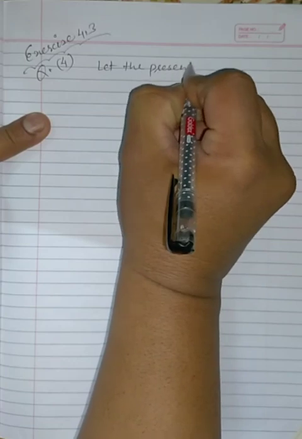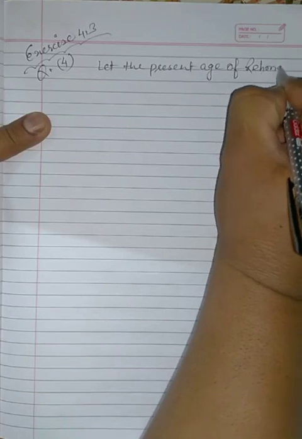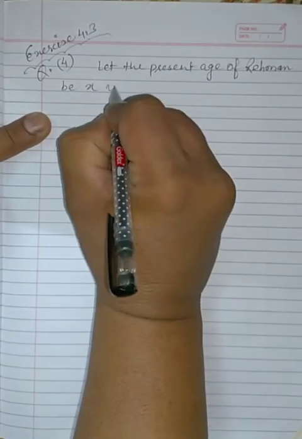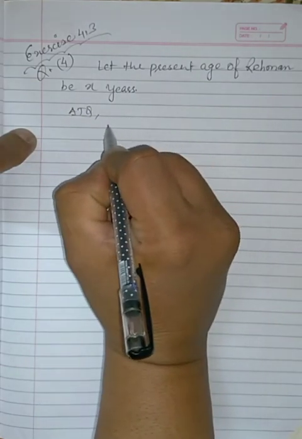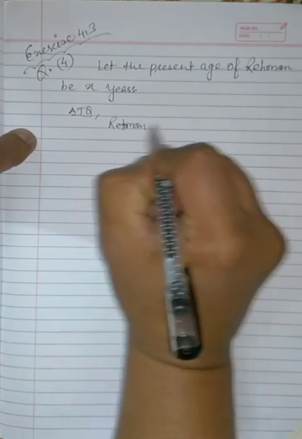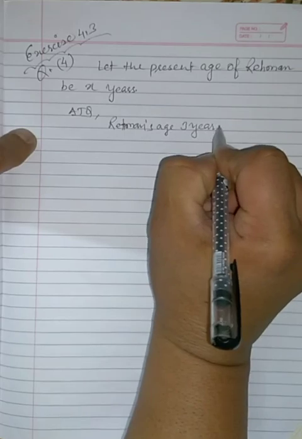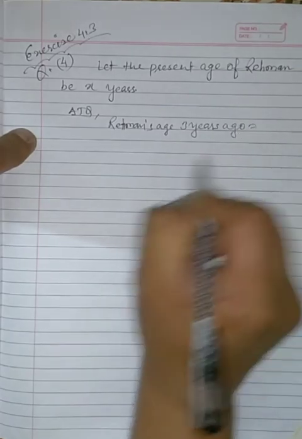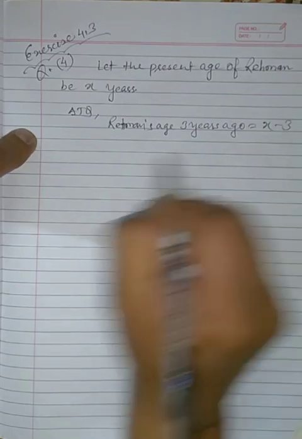let the present age of Rahman be X years. Now, according to question, Rahman's age three years ago. If present age is X years, then 3 years ago his age was X minus 3 years.